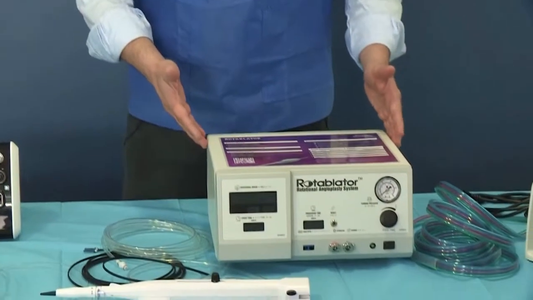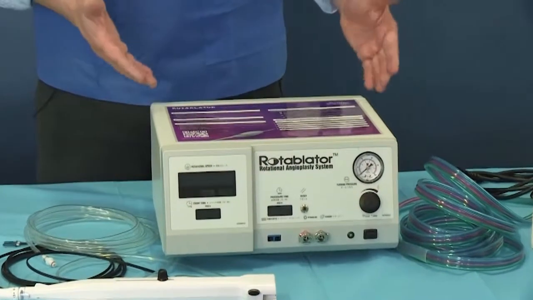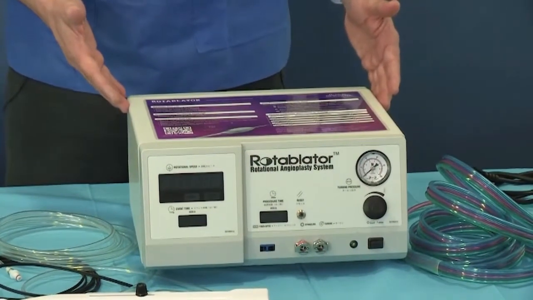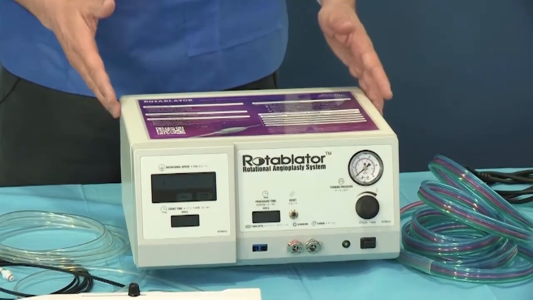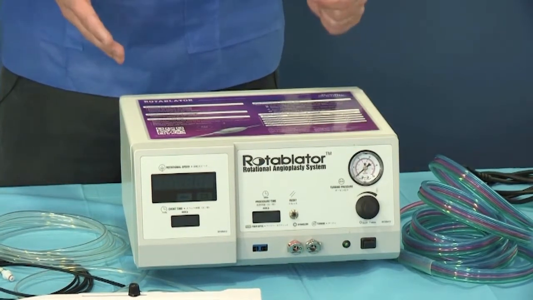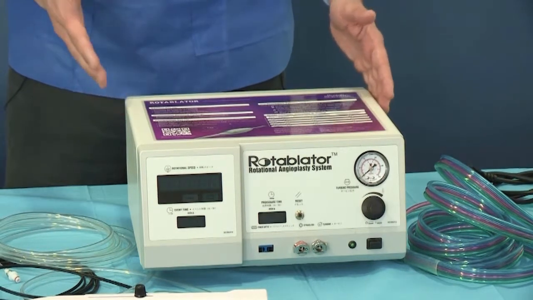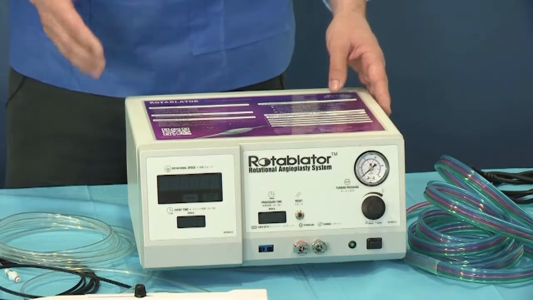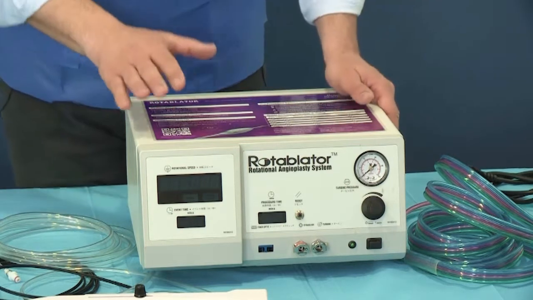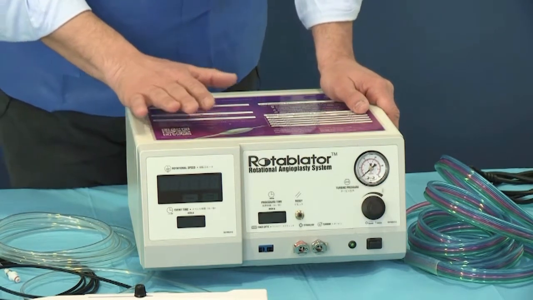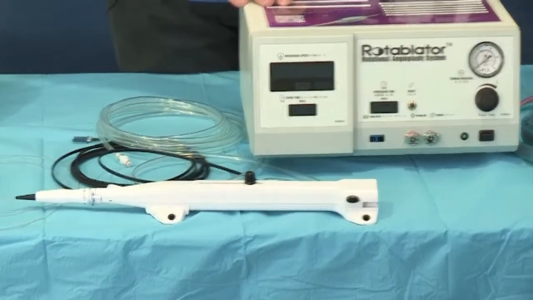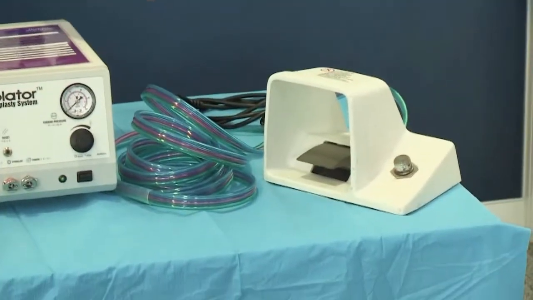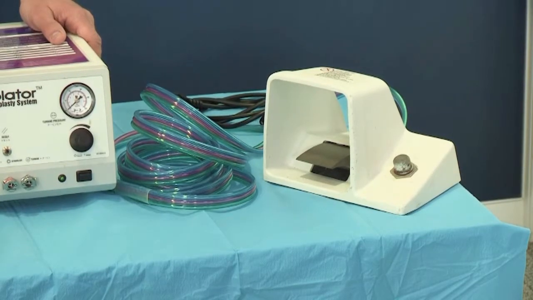This is a device that you might already be familiar with, and it is in fact the currently available rotablator system, the so-called legacy. Let me just remind you what the key features of the rotablator system are before moving to the new iteration of this device. So the rotablator system is composed of the console, the advancer, and the pedal. These are the three main parts of this device.